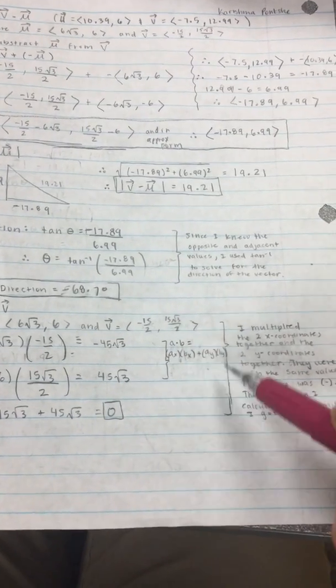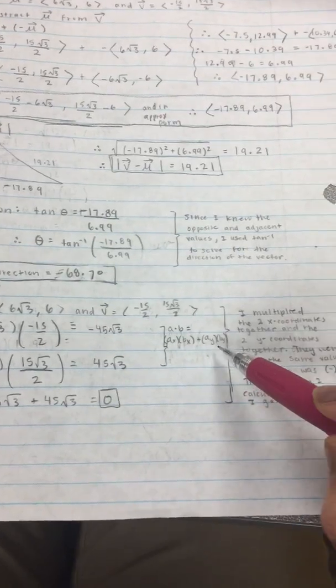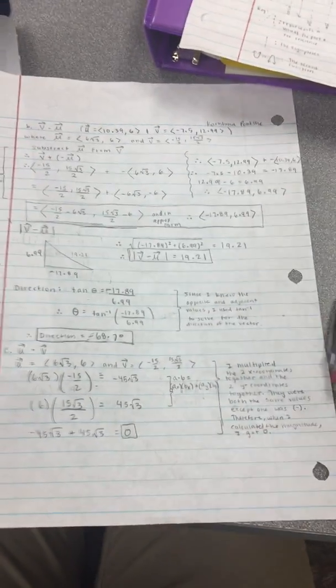And it can be explained by this general formula, which is a times b equals ax times bx plus ay times by. So that's how you calculate the dot product.